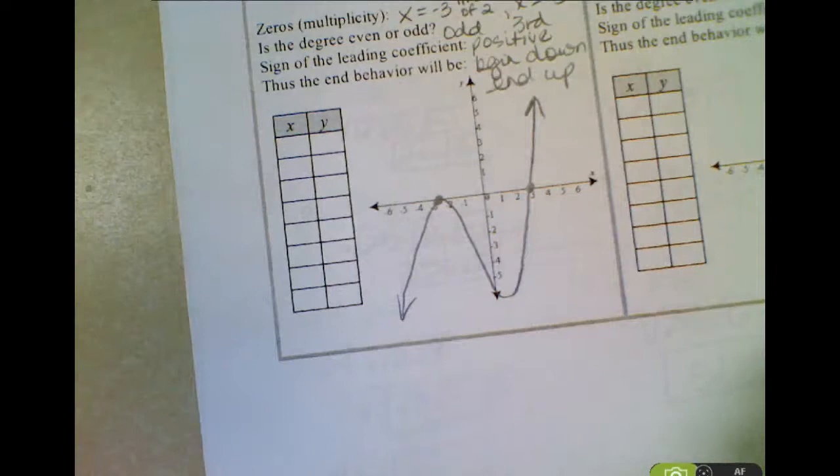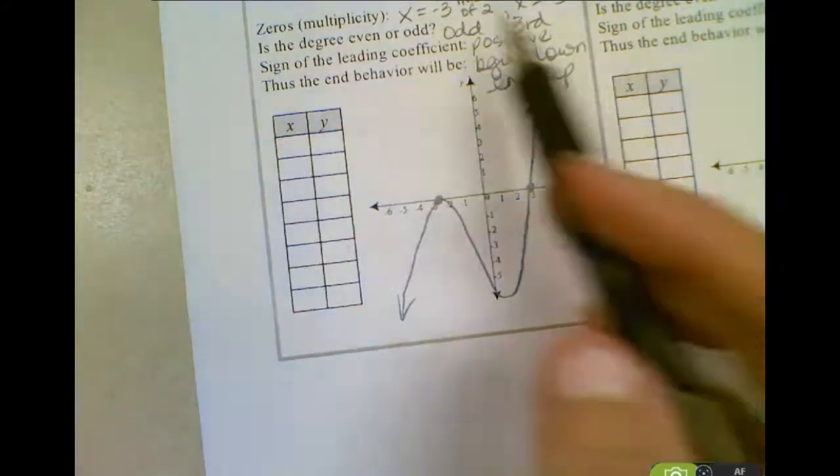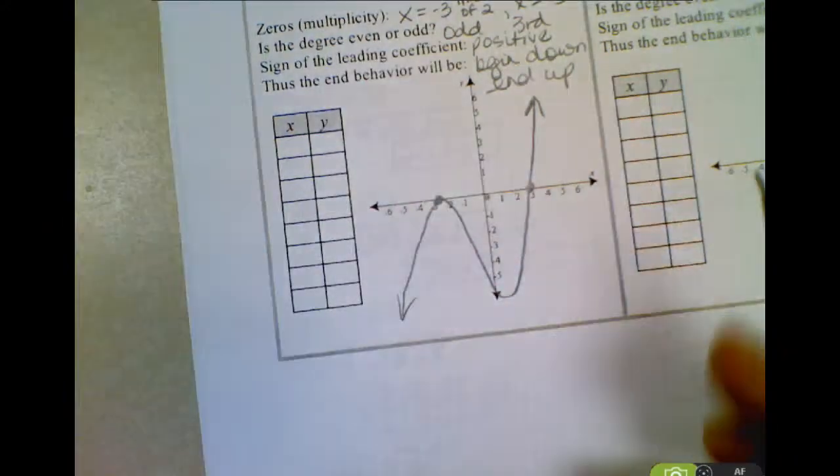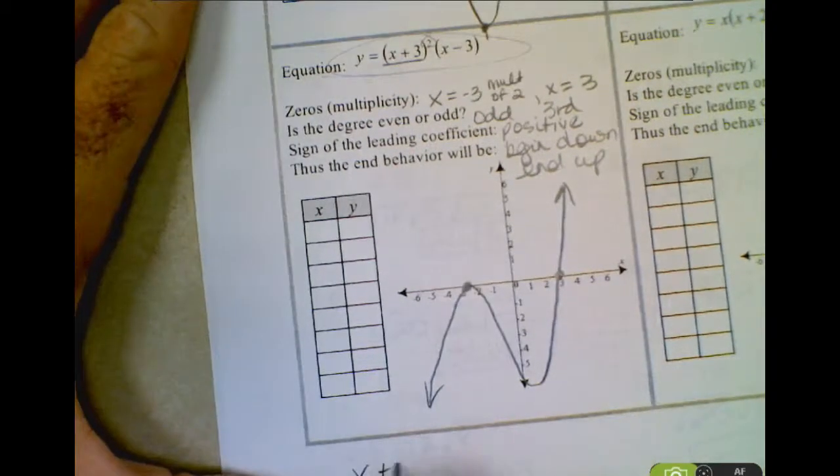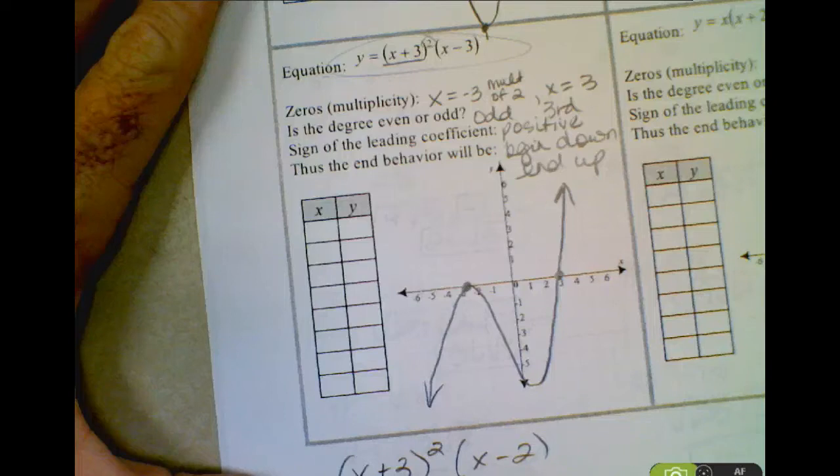Okay. If we wanted to find the actual original equation of that, we would just multiply those back together. So x plus 3 squared times x minus 2 would be x squared plus 6x plus 9 times x minus 2.